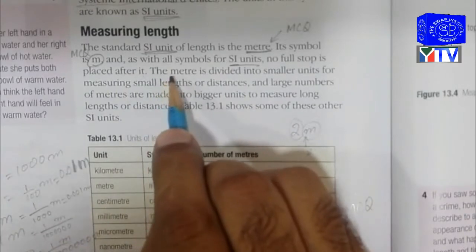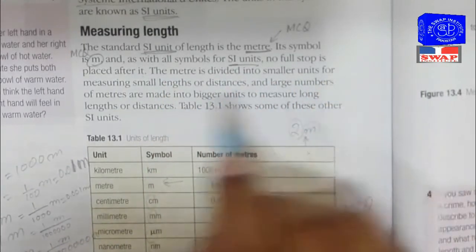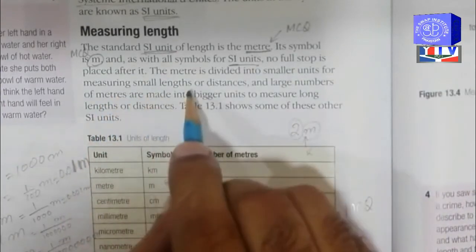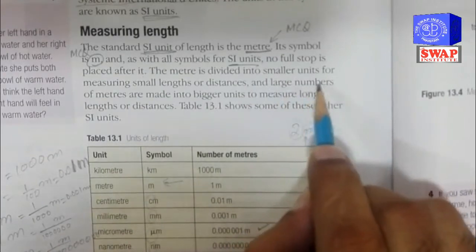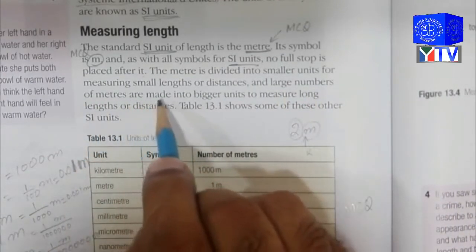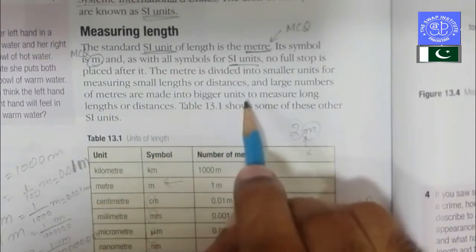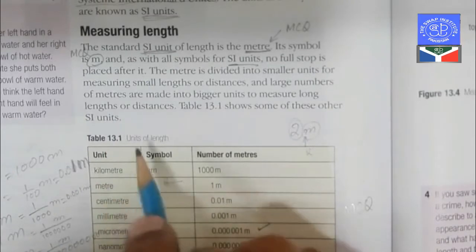The meter is divided into smaller units for measuring small lengths or distances, and a large number of meters are made into bigger units to measure long lengths or distances.